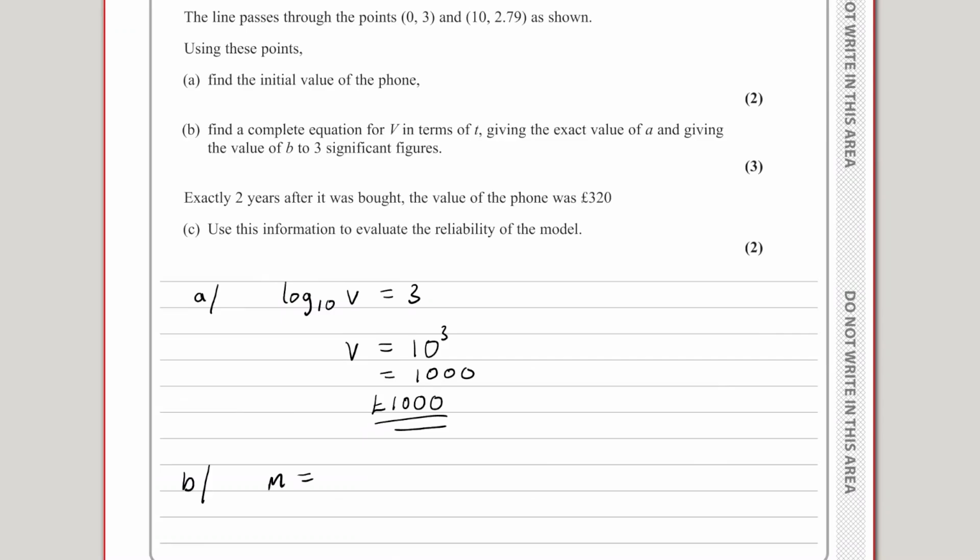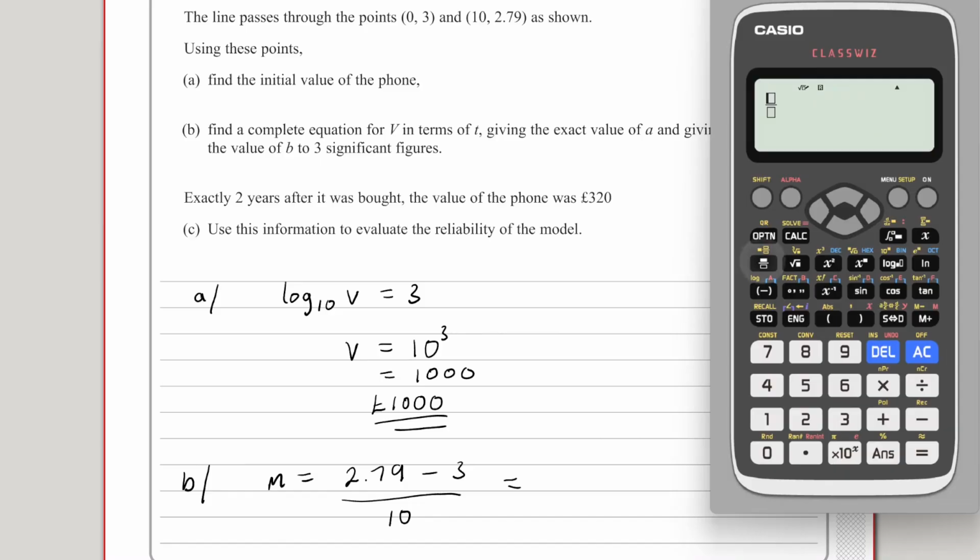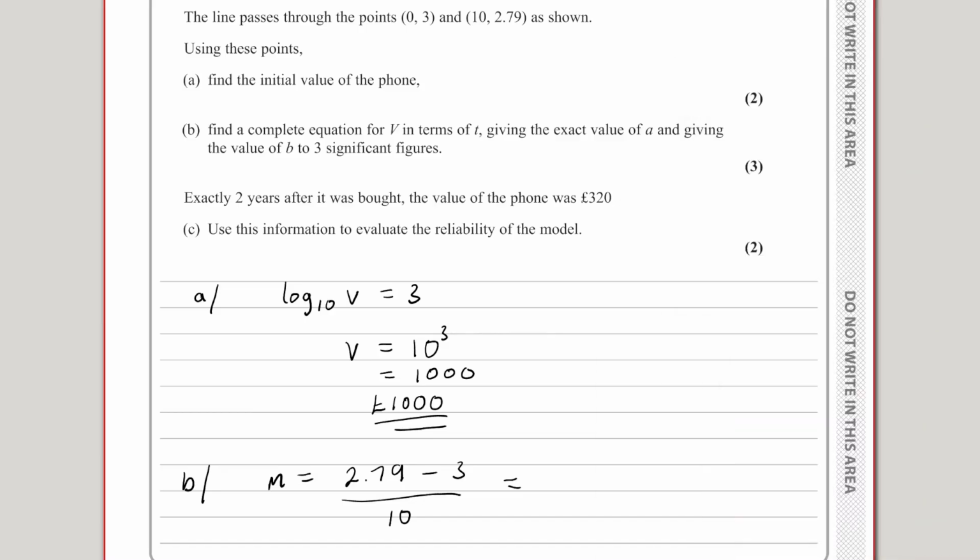So the gradient is the change in y, 2.79 minus 3, over the change in x, 10 minus 0. So we have 2.79 minus 3 over 10, which is minus 0.021.